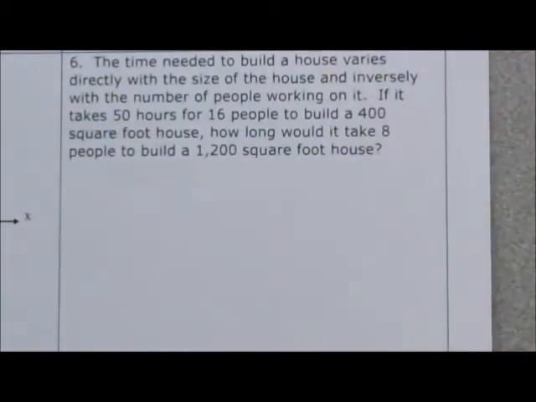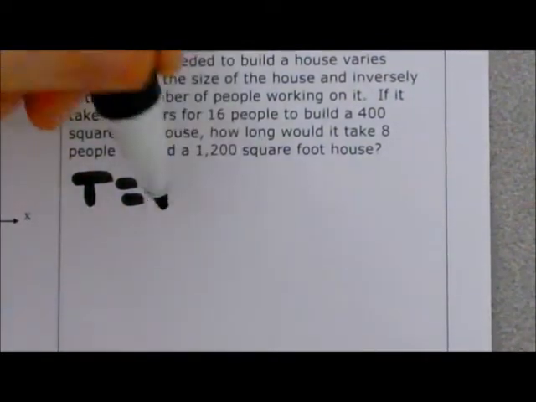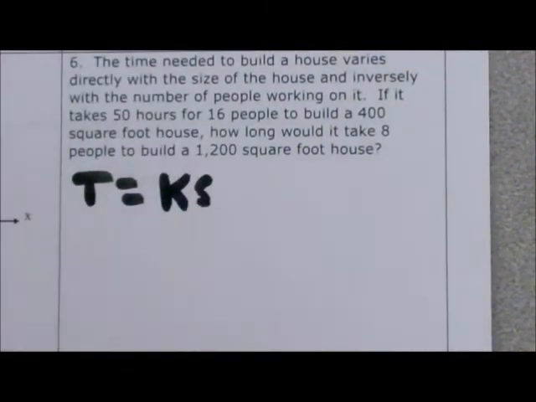Number 6 is a variation question, and in this one there are 2 different types of variation happening at the same time. It says that the time needed to build a house varies directly with the size and inversely with the number of people. So the first thing you want to do is select letters that make sense to your problem. If they're talking about time, it says the time varies, so T equals k, it varies directly with the size of the house and inversely with the number of people working on it. So directly with the size is k, and we'll use S for size, and inversely with the number of people is over P.